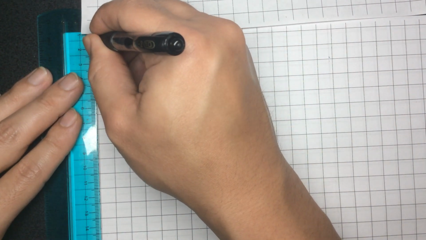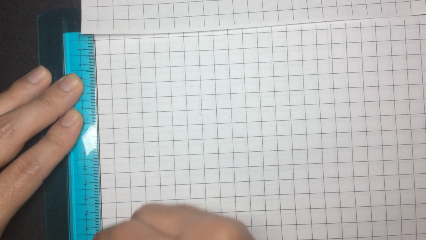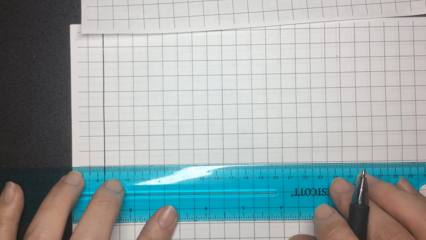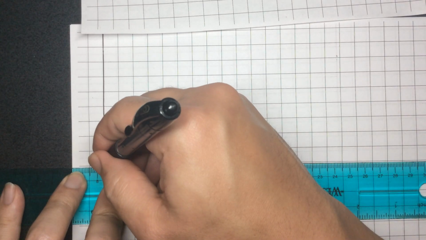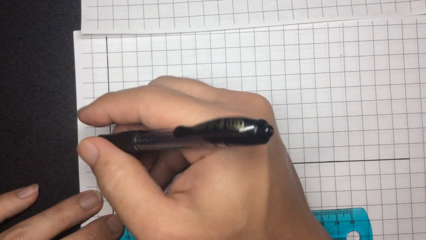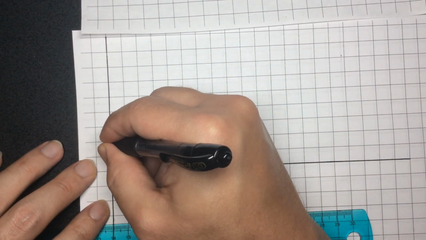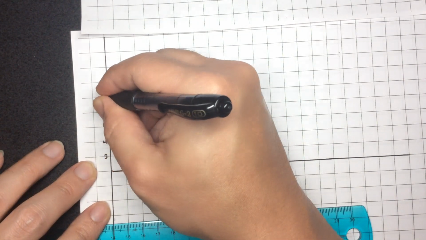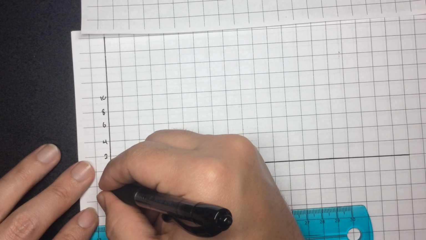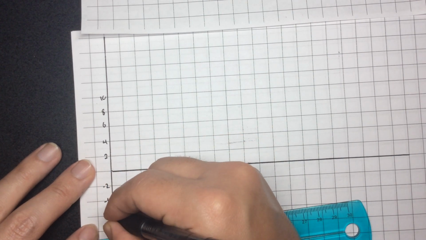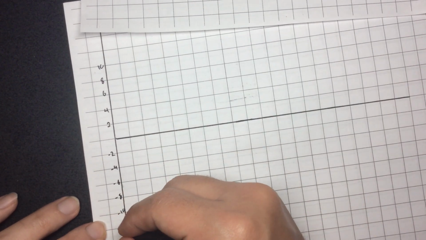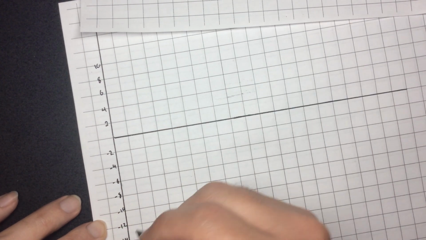And I know that I start off with a velocity of 10 meters per second. And I'm just going to draw an arbitrary line right here. And I know I end up with a velocity of negative 20 meters per second. And so let's just count these as all 2. So 2, 4, 6, 8, 10. And I guess I don't need to go beyond that. But down here will be negative 2, negative 4, negative 6, negative 8, negative 10, all the way to negative 20.